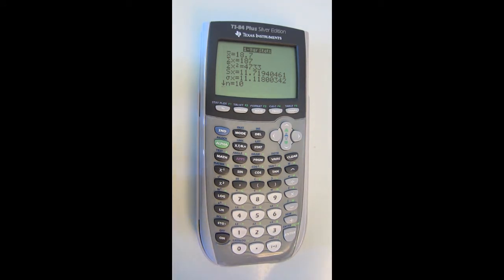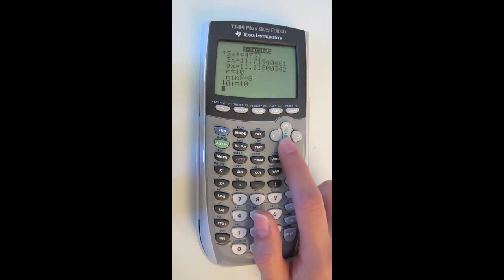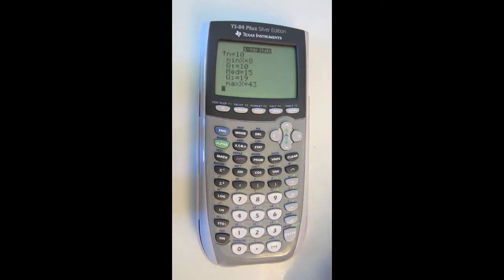Then we have s of x, which is the sample standard deviation. You also have sigma x, which is the population standard deviation. They give you both because they don't know if your data is from a sample or a population. It's your job to determine that yourself. So there's an arrow next to n just because you can go down. So n is the number of values that you have in your list, which is 10.